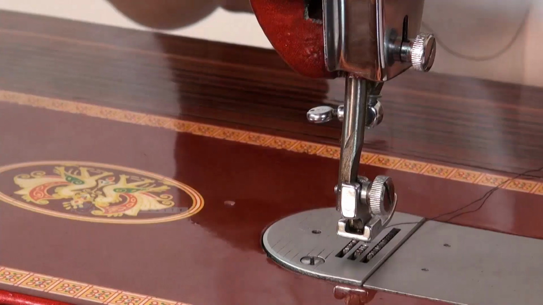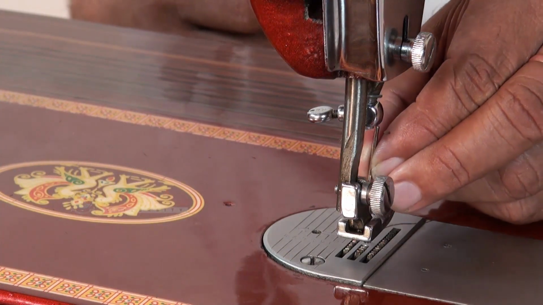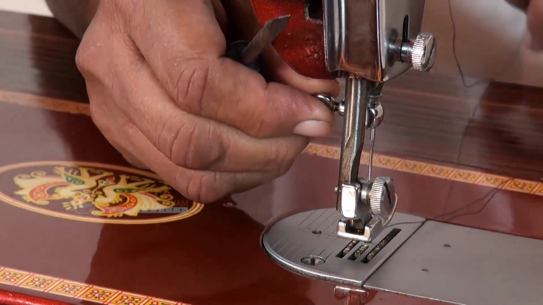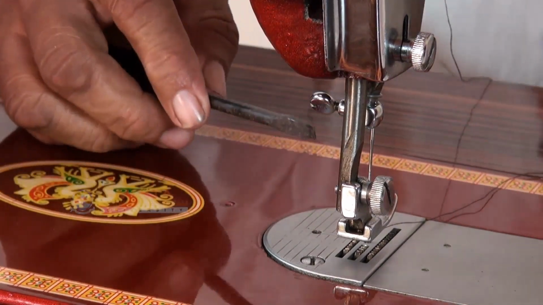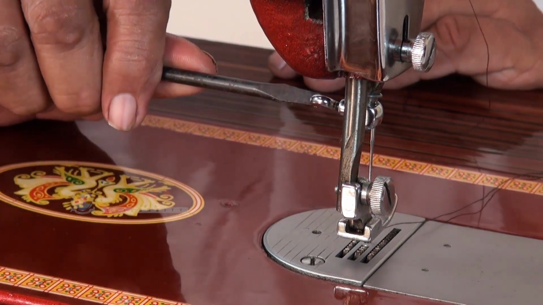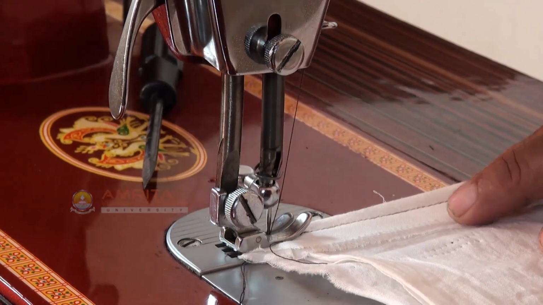Now place it in the correct position and tighten it. To check if our problem has been fixed, we will make a few stitches.